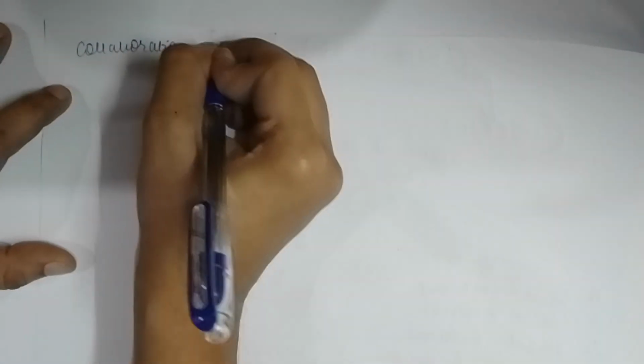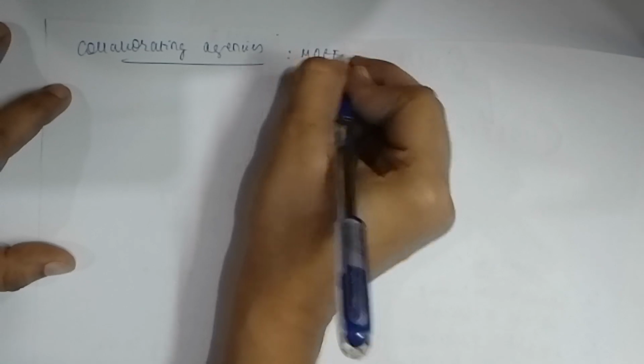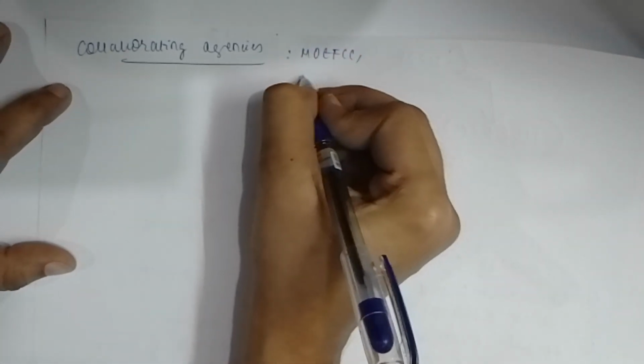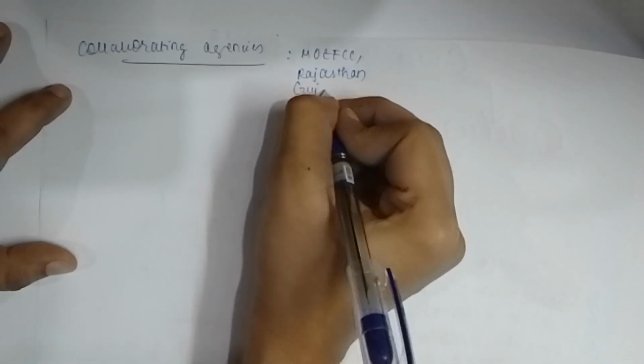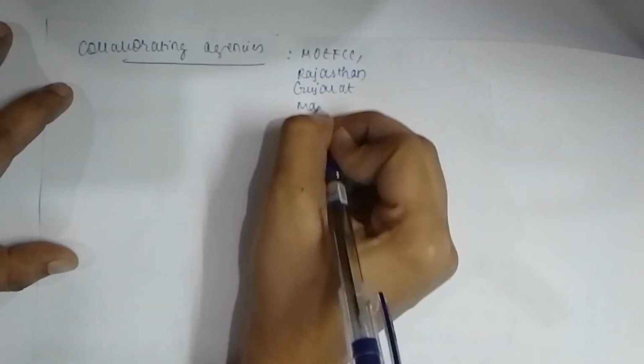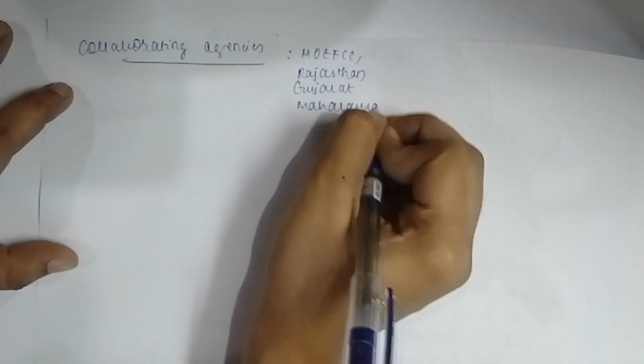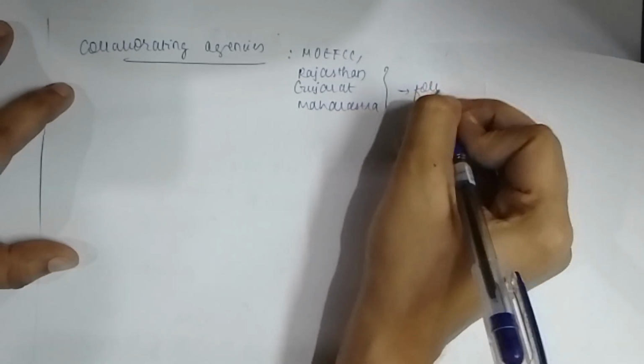then we'll talk about the objectives. Okay, collaborative agencies include Ministry of Environment, Forest and Climate Change, then the Rajasthan, Gujarat and Maharashtra government forest departments.